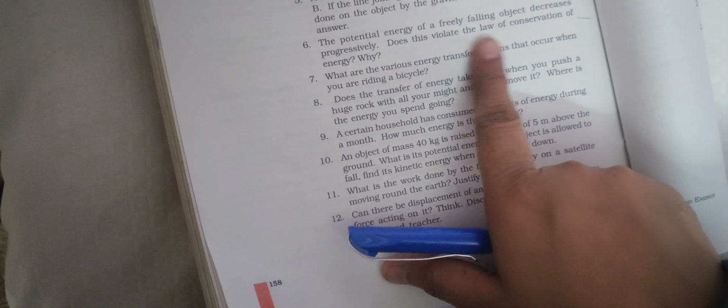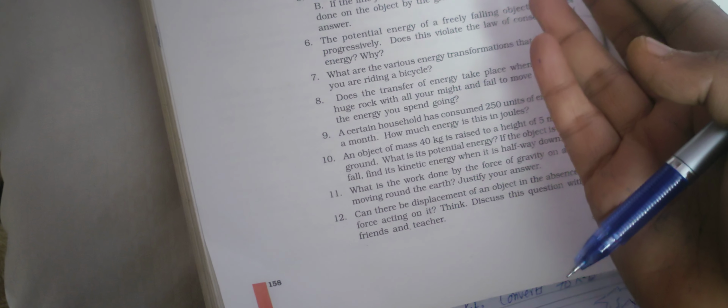Now question number 6. The potential energy of a freely falling object decreases. Yes, it is decreasing because when it is freely falling, it is not having potential energy, it is having kinetic energy. Potential energy slowly becomes kinetic energy when you are throwing a ball from upside. So what will happen when you are throwing the ball? Potential energy changes into kinetic energy. Now they are asking, does it violate the law of conservation? No. Why would it violate here? Conservation of energy means one energy changes into another energy. It will not create energy. One energy already present in the body will change into another energy.